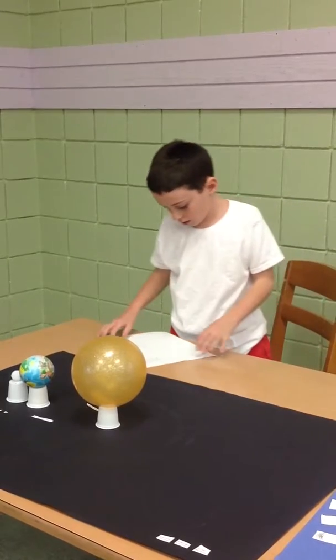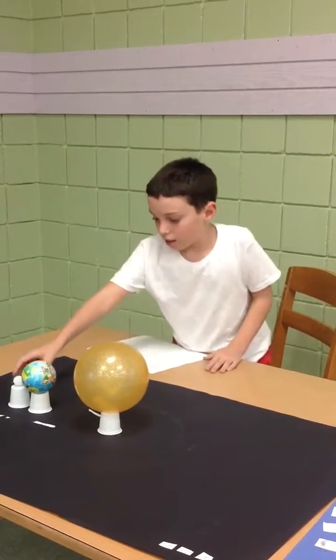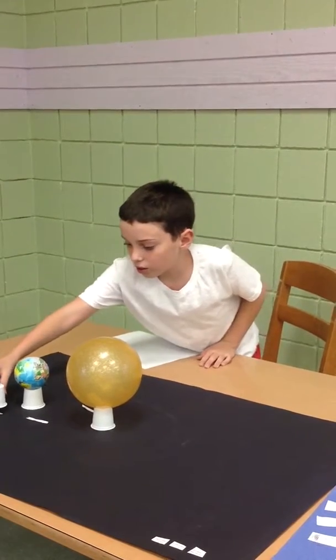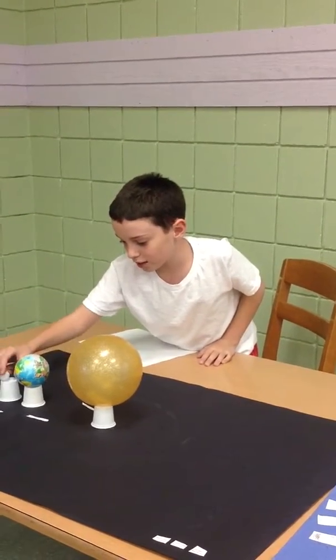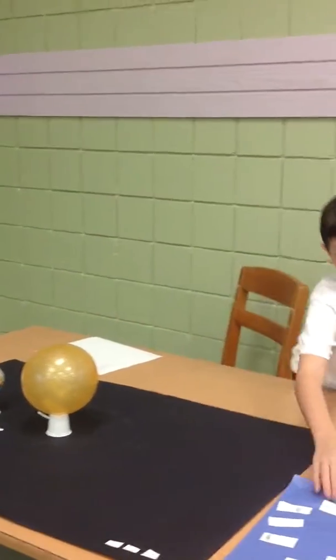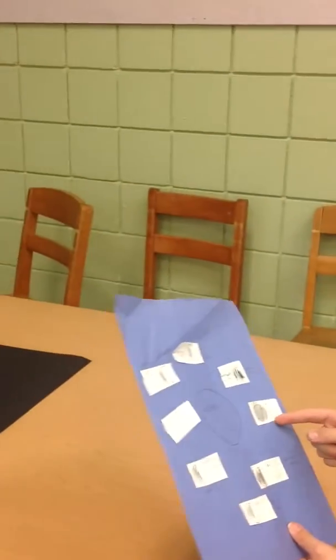And then the Moon's rotation. It rotates around the Earth, only showing one face, which are the moon phases. Here we have our moon phases, which we start out with our new moon.